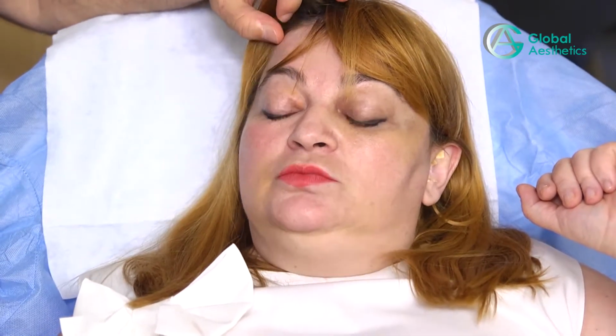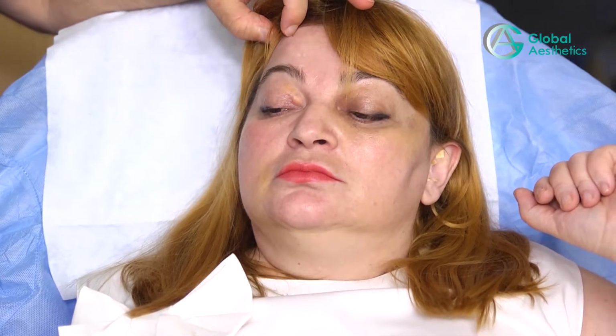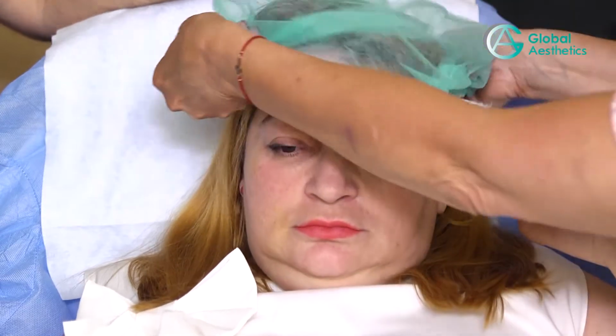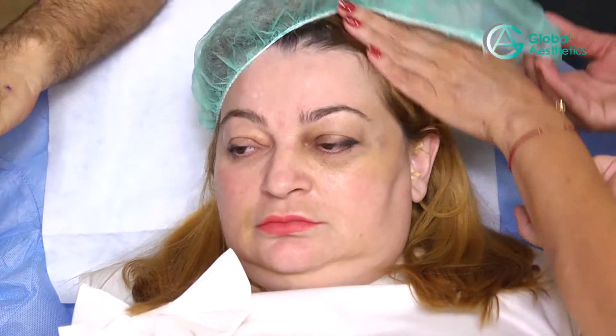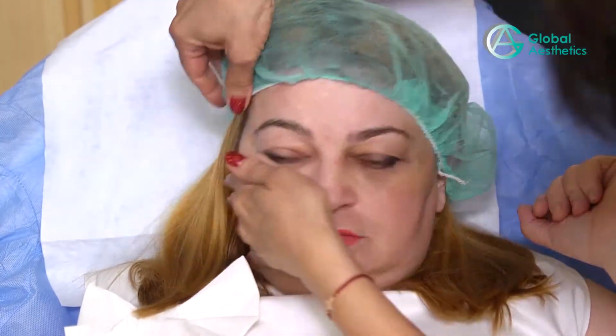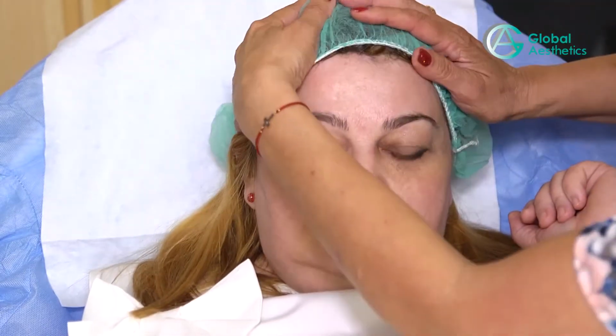If the patient has bags under the eye, can we use this product to treat her? No, no, no. It's not for the bags. This product is good to correct the wrinkles, hyperdynamic wrinkles, and hyperdynamic lines.